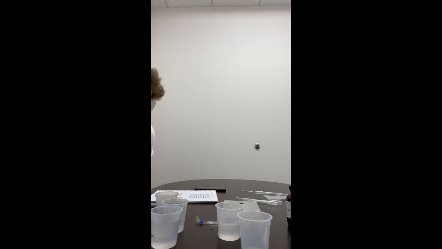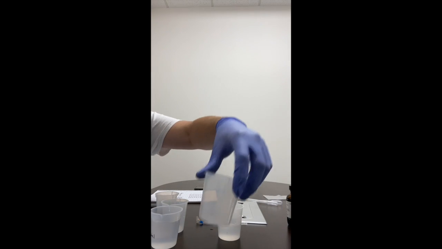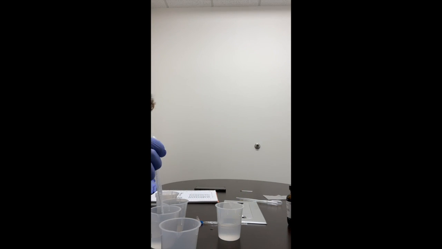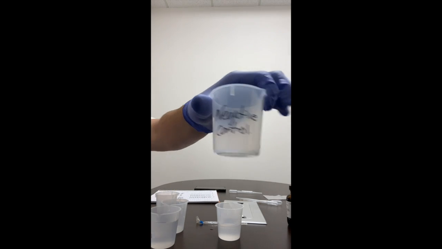Using a clean pipette, remove 2 milliliters of water from the experimental beaker and place into a clean 100 milliliter beaker. There's a clean 100 milliliter. We'll take 2 milliliters from here. We'll place it into there. There's 2 milliliters. Then we will label this the negative control. So we have the negative control.